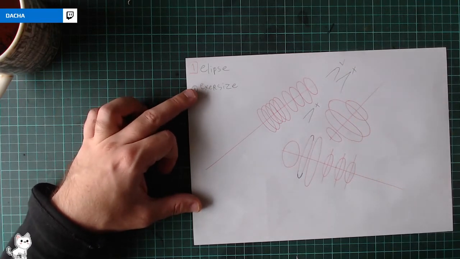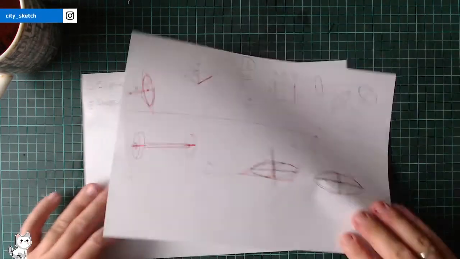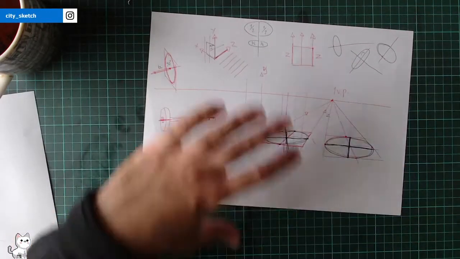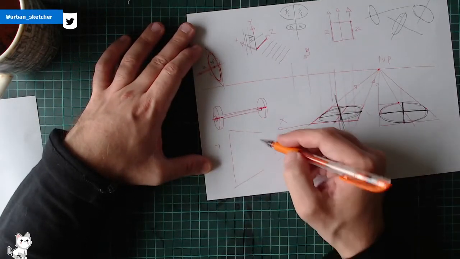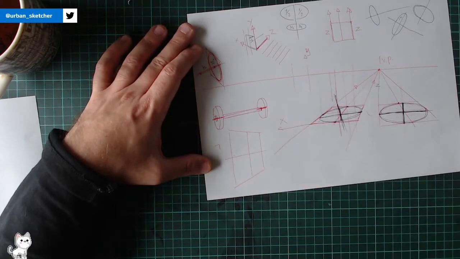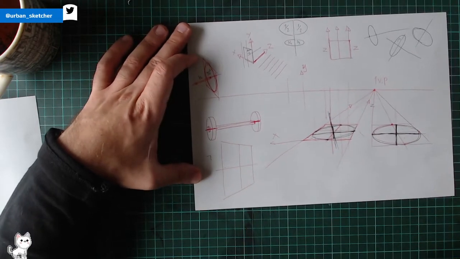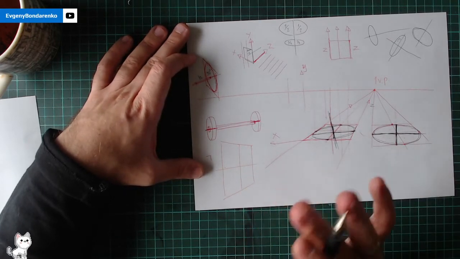Also I have a very cool suggestion. If we go back to this situation with an ellipse in a square in perspective, here we have two sets.